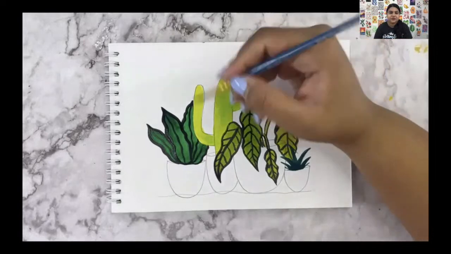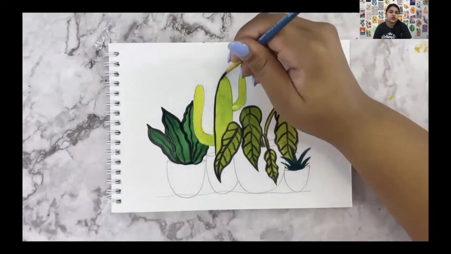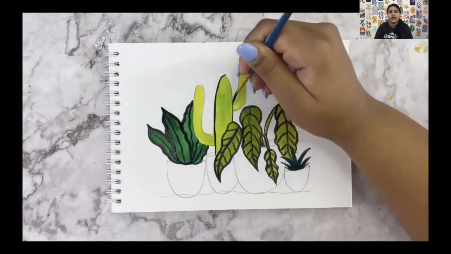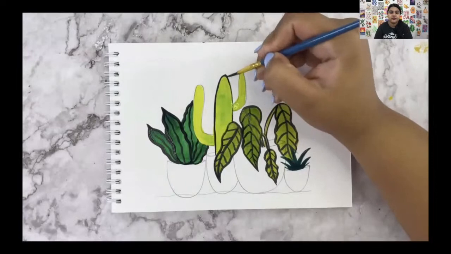Excellent work. Now coming to my cactus, I'm just going to do a simple outline of my cactus, and then I'm going to draw 2-3 lines coming right at the center.